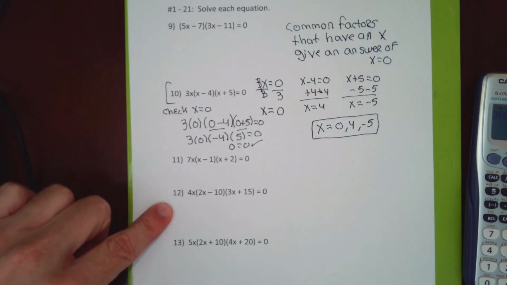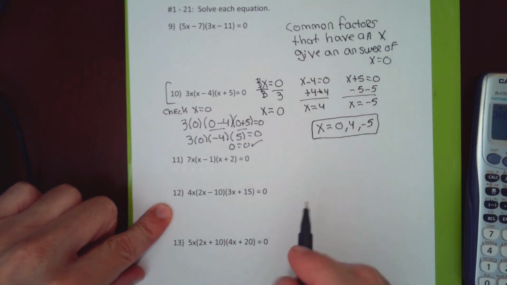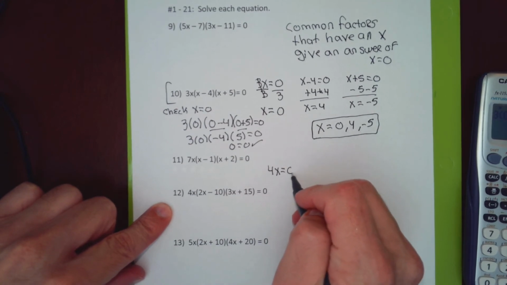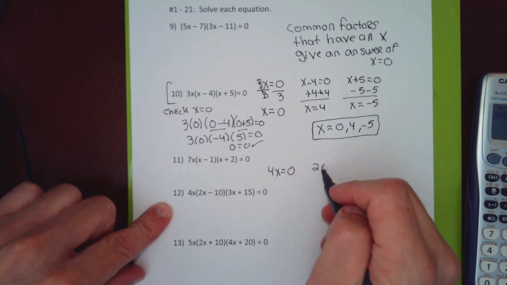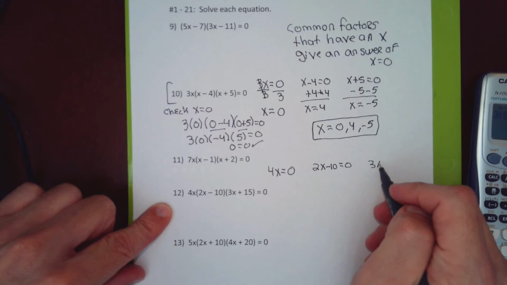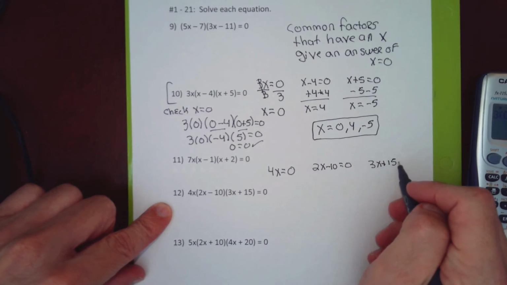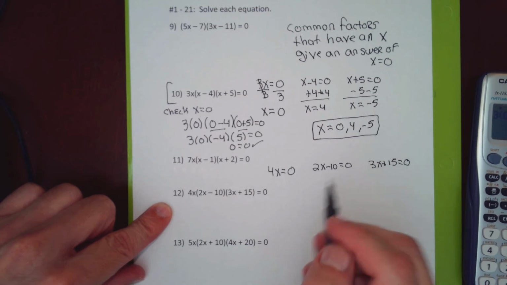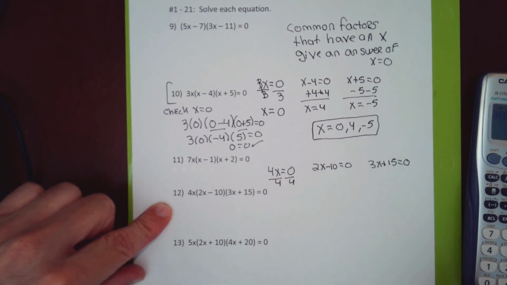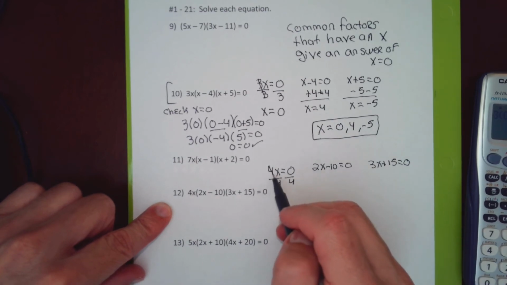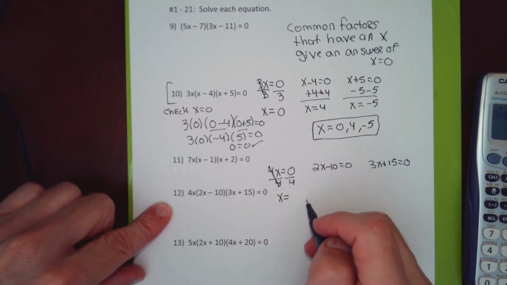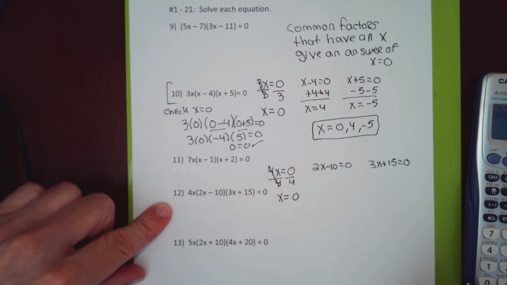Problem 12 has a common factor with an x, so it's going to give a solution of 0. To answer 12, I would set the common factor of 4x equal to 0, set the factor of 2x minus 10 equal to 0, and set the factor of 3x plus 15 equal to 0. The common factor of 4x is going to give me an answer of 0. I'll get that by dividing by 4. On the left-hand side, if I divide by 4, I'm left with the x. On the right-hand side, I have a fraction with 0 in the numerator, and that's equal to 0.